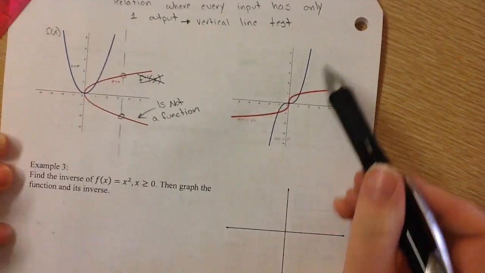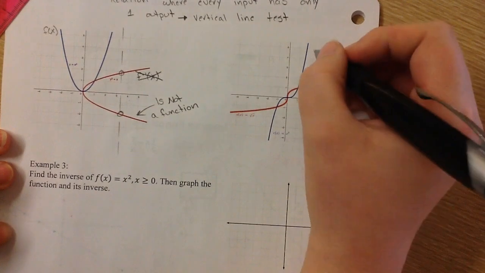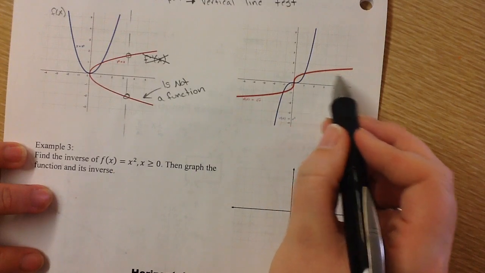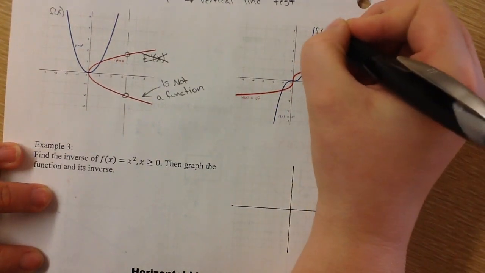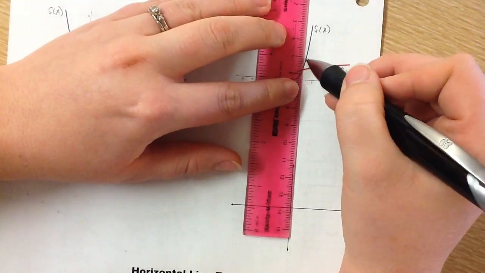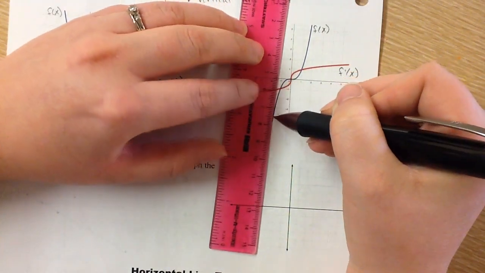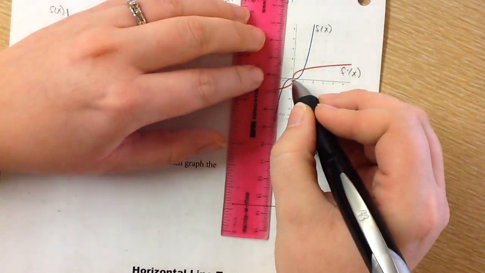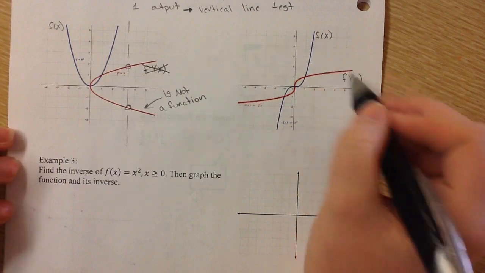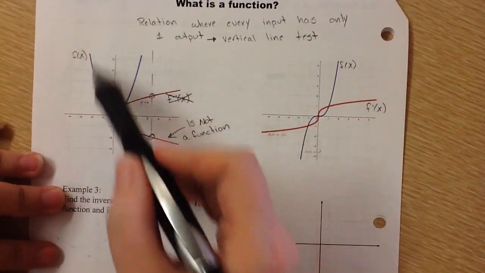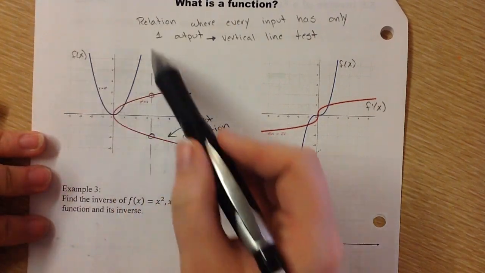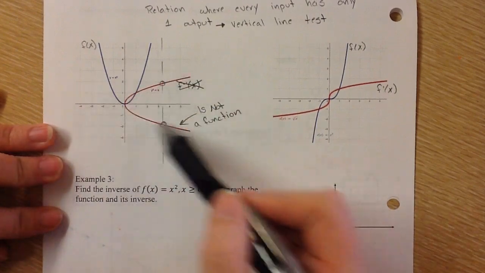Unlike over here, again, these two are inverses of each other. This is the x cubed function, x to the third. This one here's the cube root. So these are in fact inverses of each other. This is f of x. This is f inverse of x. And the blue only ever touches one point the whole way through, and the red only touches one point the whole vertical line test through. So both of these are functions. So sometimes a function's inverse is not a function, like a parabola. All parabolas, whether they open up or open down, have an inverse that is not a function.